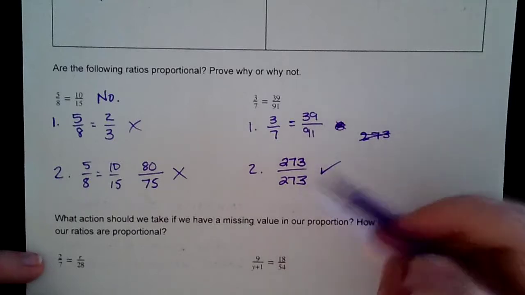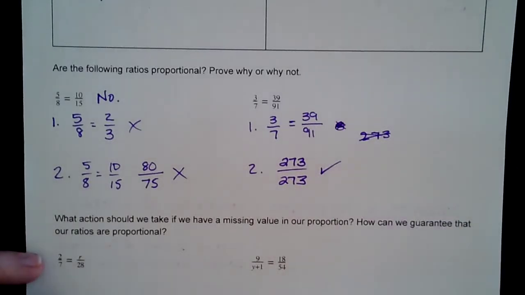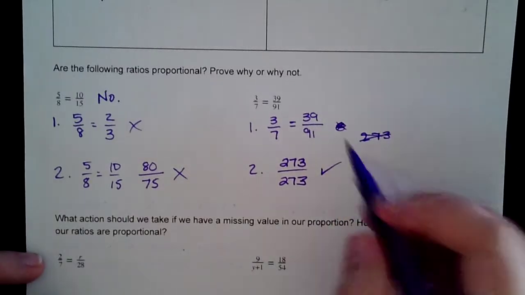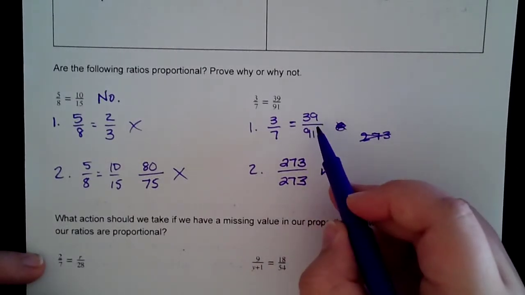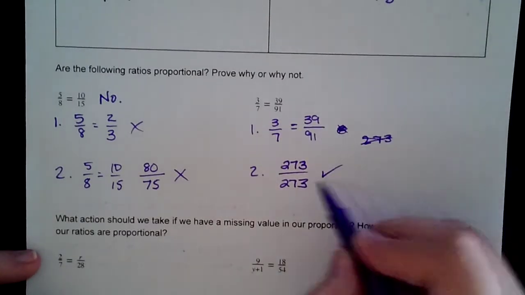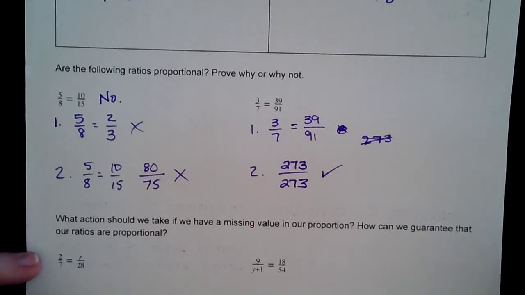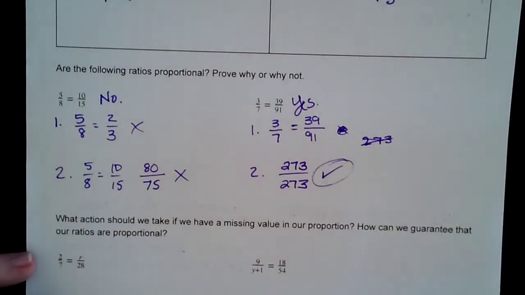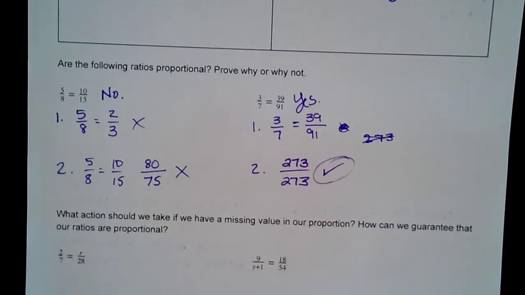If one of your methods ends up showing you it's proportional, check it with the second method, and then go back and see if you can do anything different. In this case, I don't think I can reduce this off the top of my head, but my second method shows me that it is proportional. So, yes, this one is proportional. That was my own fault for using funky numbers.